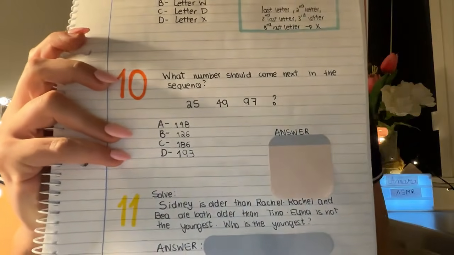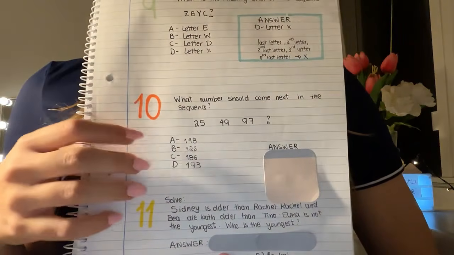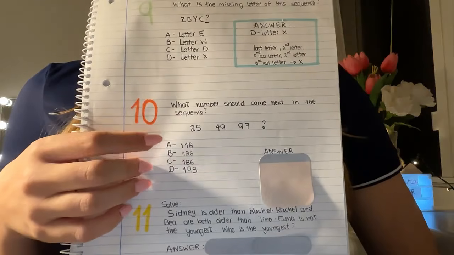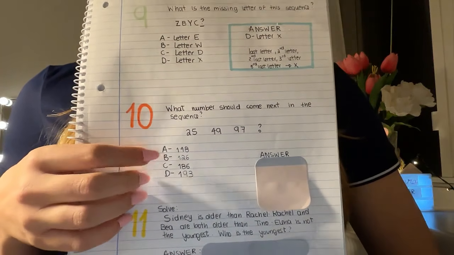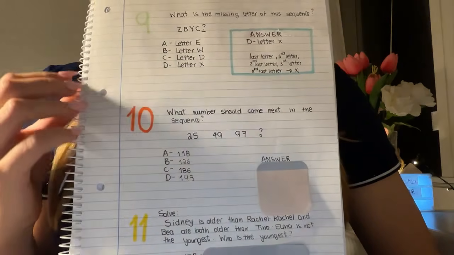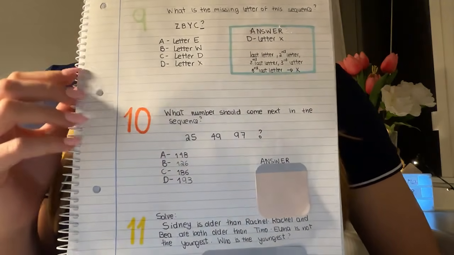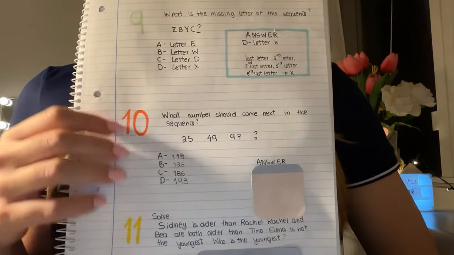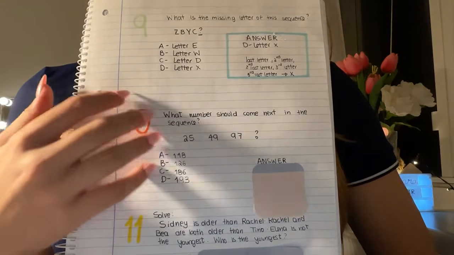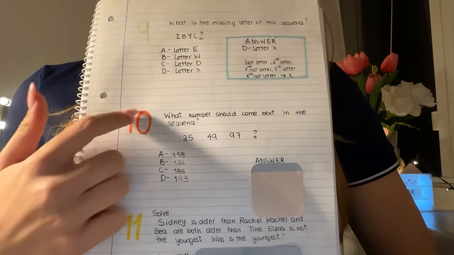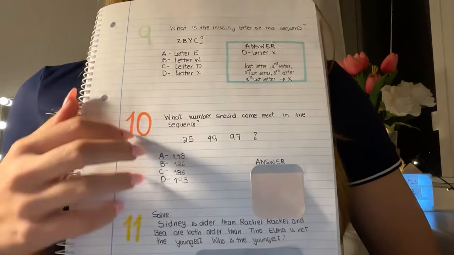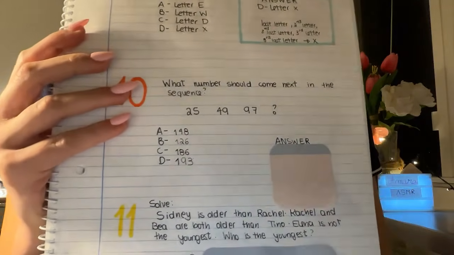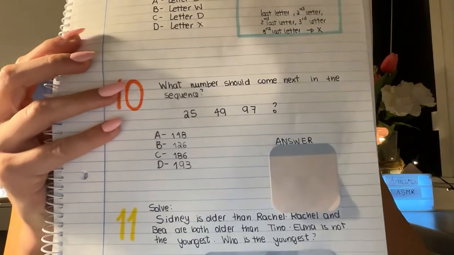What do you think is the number that should come next? A, B, C, or D? What do you think is the answer to question number 10? Okay, I'll give you 10 more seconds and then we will reveal the answer.